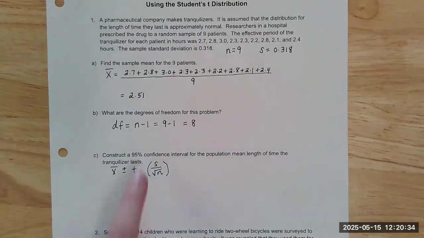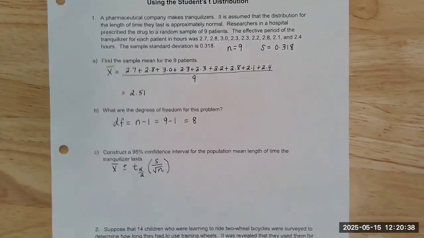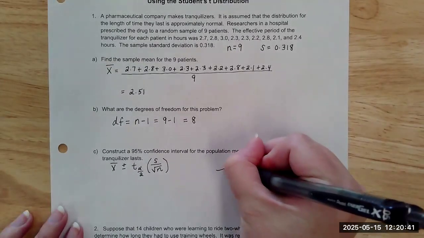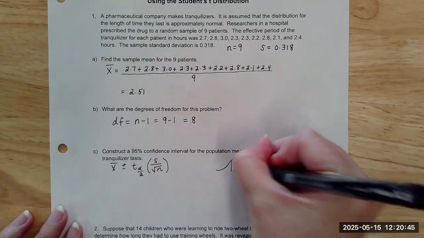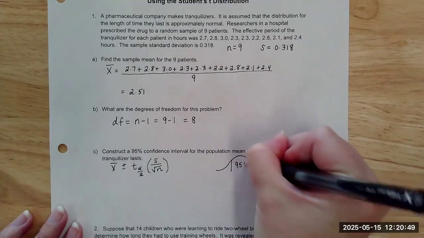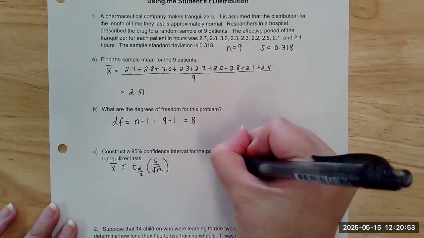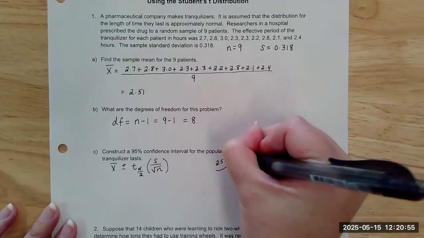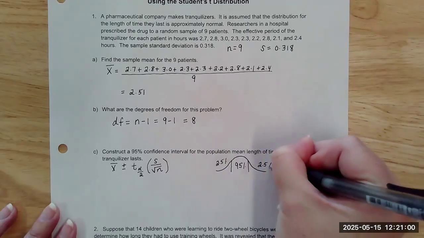Where we're going depends on what size confidence interval they've asked us for. They asked for a 95% confidence interval. So that means that 95% of the data is in the middle of the table, which means that 2.5% is in this tail and 2.5% is in this tail.